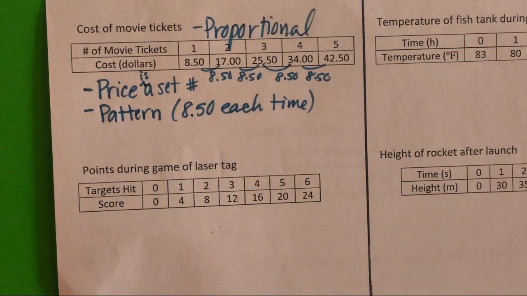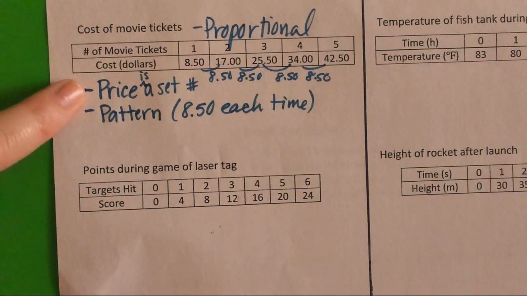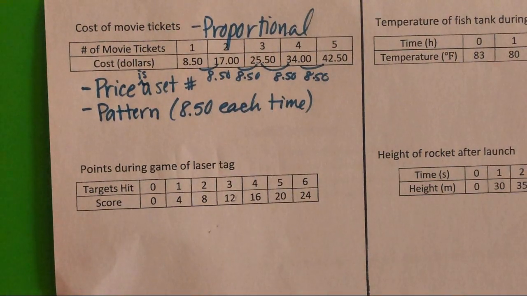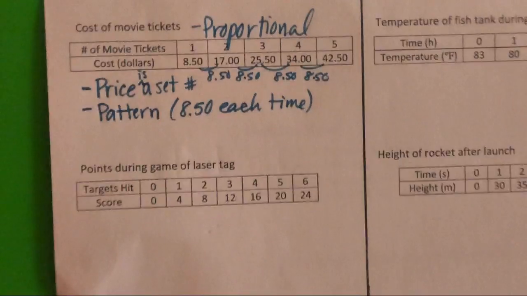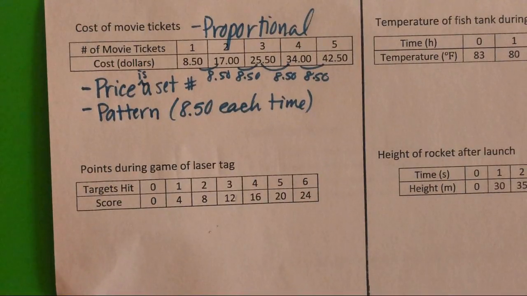The tickets are going up. I was stretching, so. That is true. There is something I'm wanting you to notice about this. Or the price is set, where a certain amount of movie tickets cost a certain amount of money. I get that. You could have worded it like that. I'm hoping someone's going to talk to me more about the number of movie tickets.